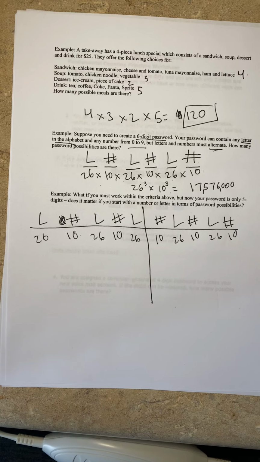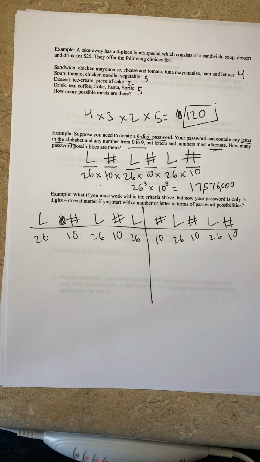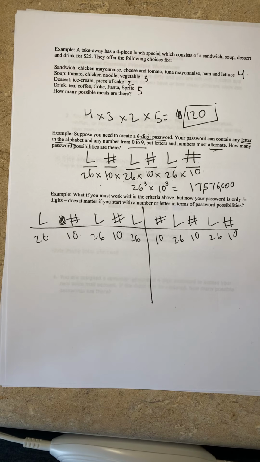So you would take out A, E, I, O, U, which brings that down to 21 options. That's a possibility of a problem that I could give you on your test, saying you can use all the letters of the alphabet except vowels, or all the numbers 0 through 9 except even numbers or odd numbers or whatever.